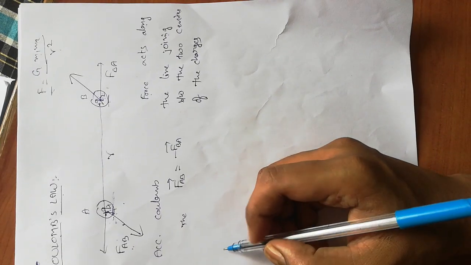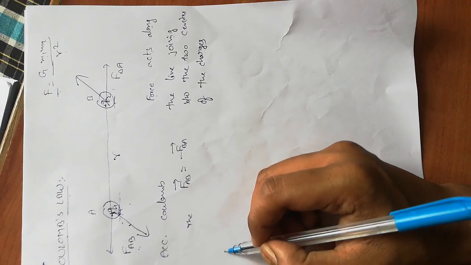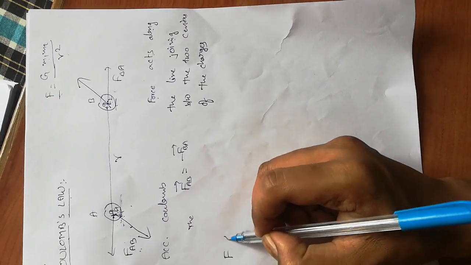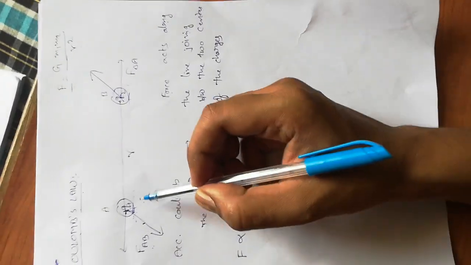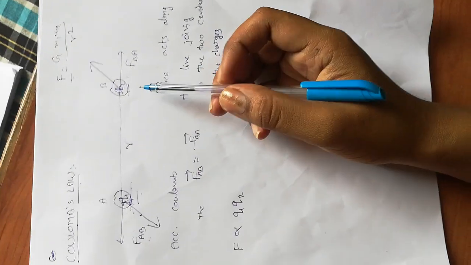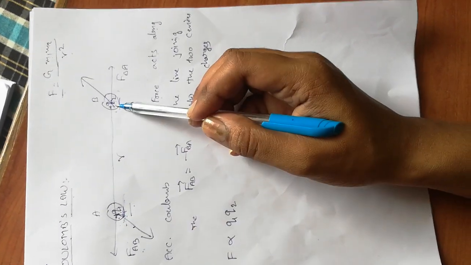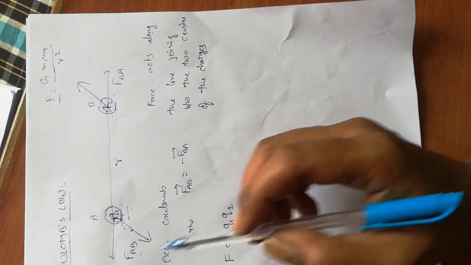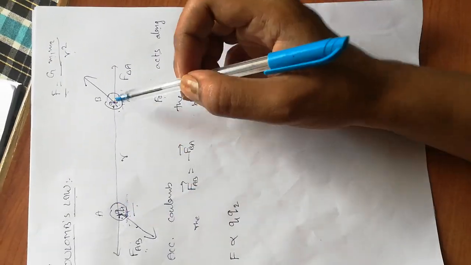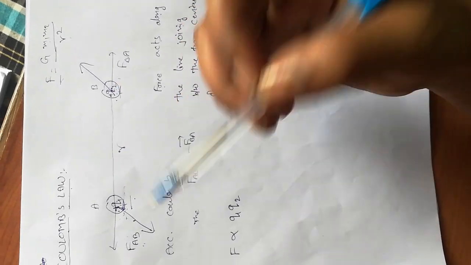Now here one thing we have to say is F is directly proportional to q1 q2, either the attraction or repulsion. Don't think it is only repulsion. Here I have taken two positive charges, so there will be repulsion. If I take positive q and negative q, then it will be attraction.